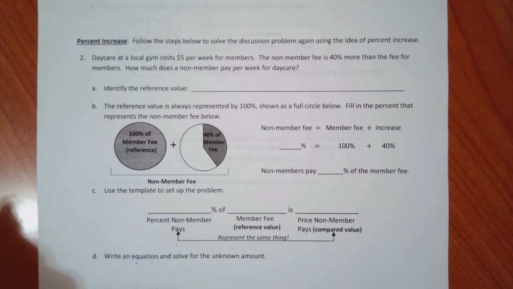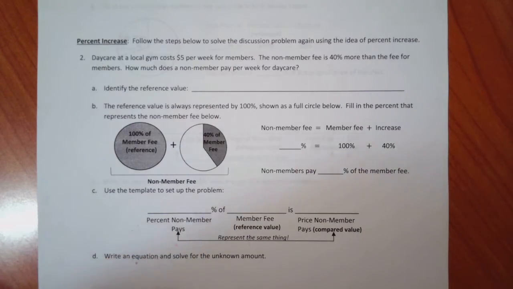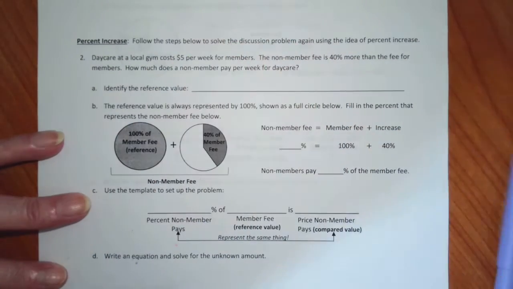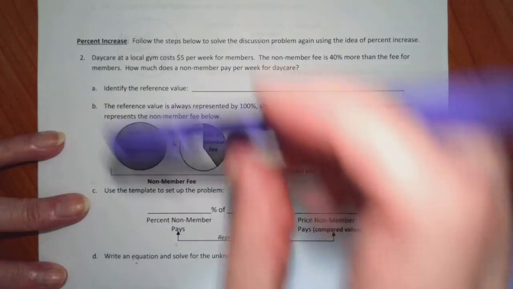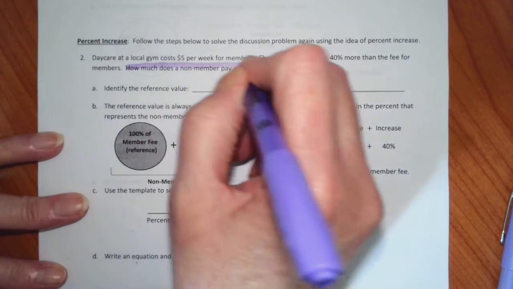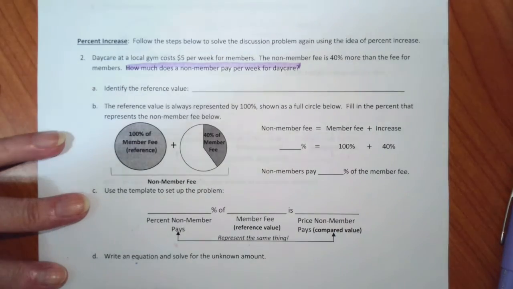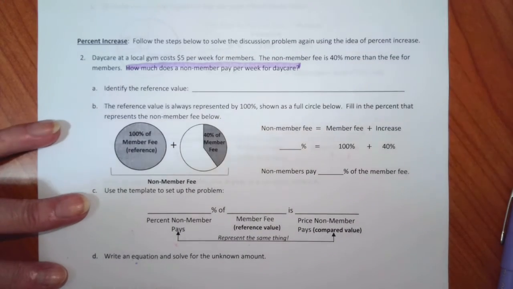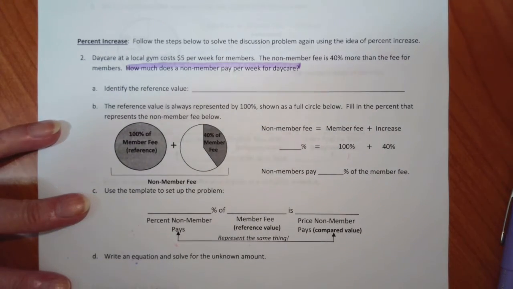Okay, daycare at a local gym costs $5 per week for members. The non-member fee is 40% more than the fee for members. How much does the non-member pay per week? Okay, that's what they want to know. How much does the non-member pay per week? That is our compared value.